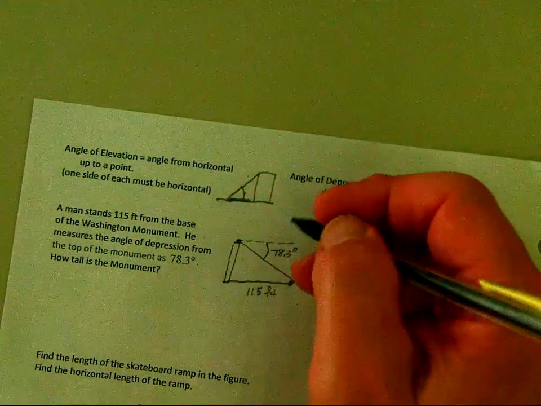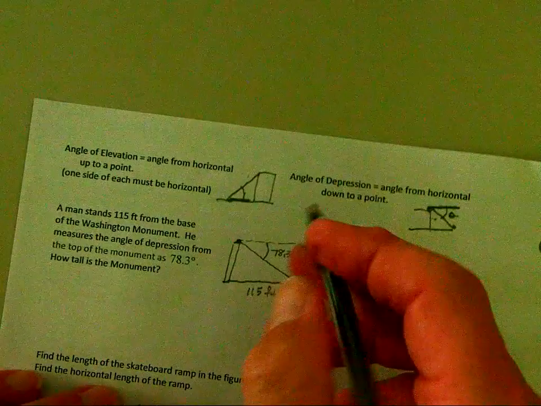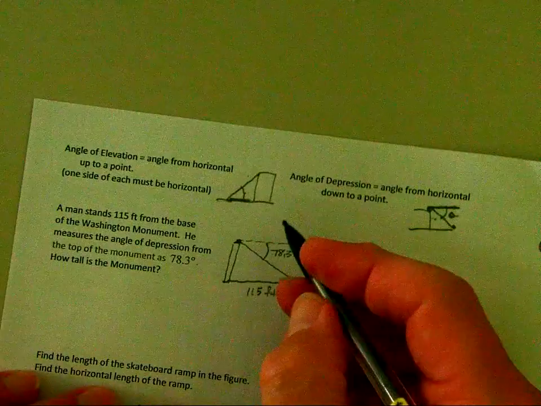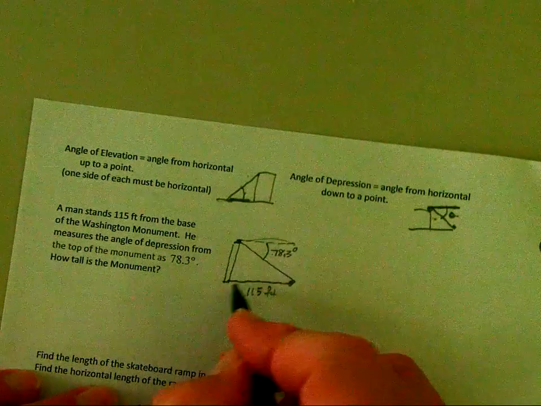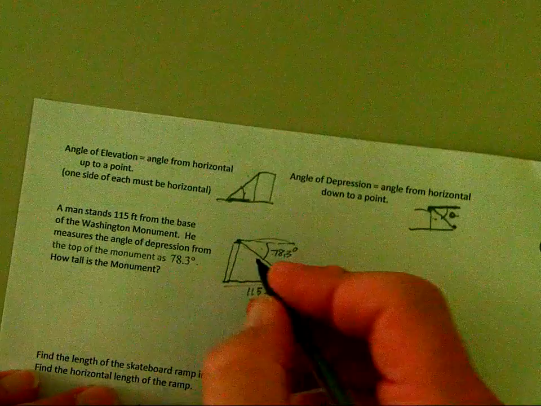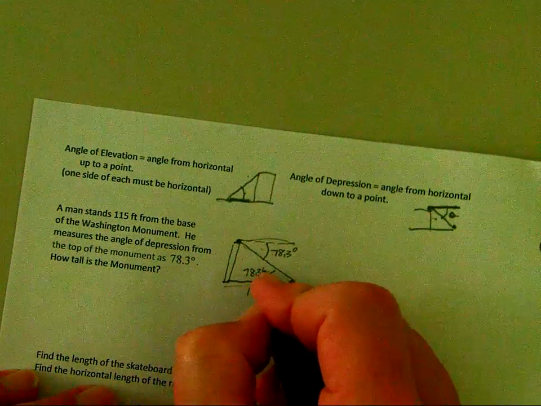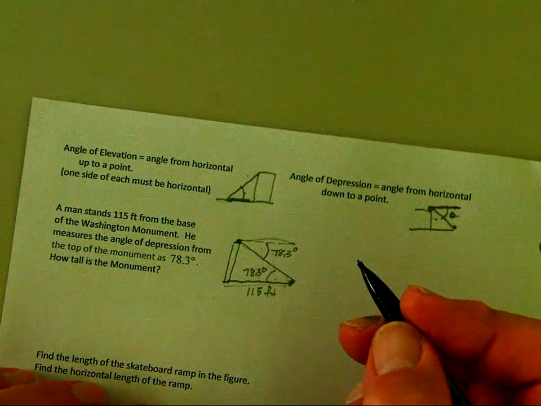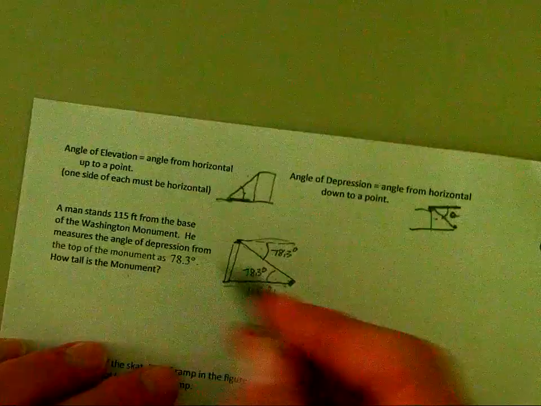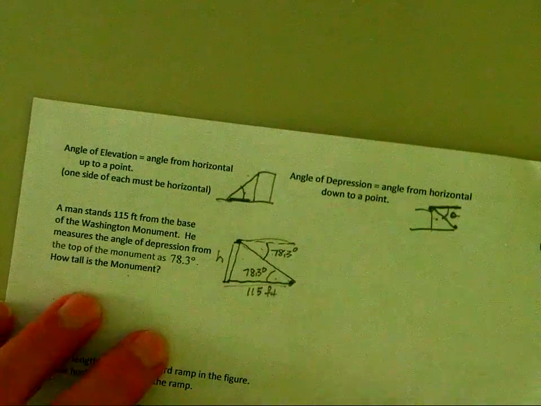There's a couple of different ways to do this. Since this angle is 78.3, if you remember your geometry, these are parallel lines, and here's a transversal. These two angles here are called alternate interior. So this angle is also 78.3 degrees. Now we want to find the height of the monument. Well, that's this side right here, so I'll call that h for height.